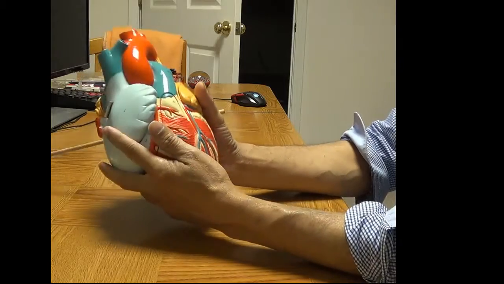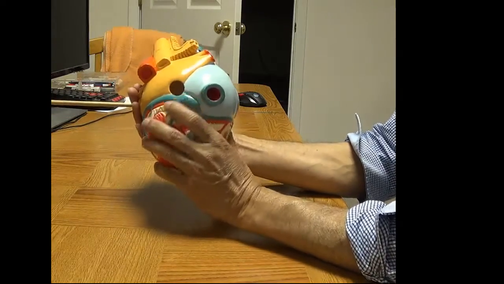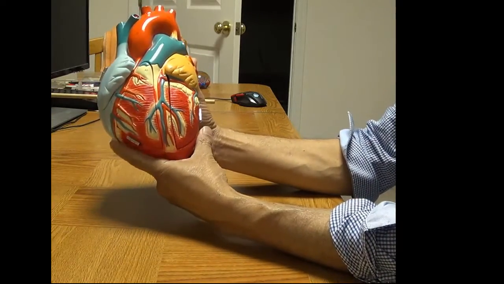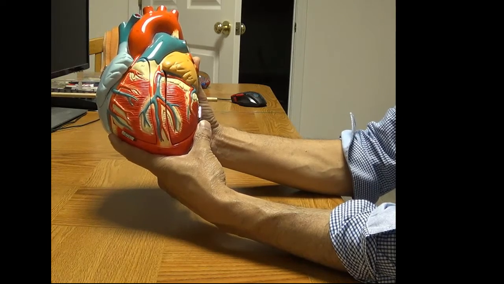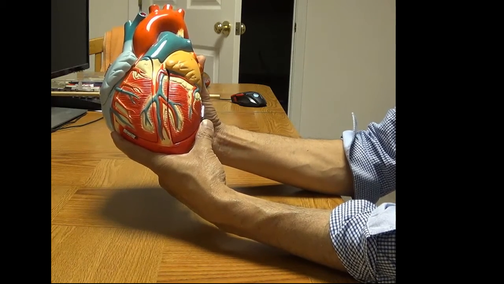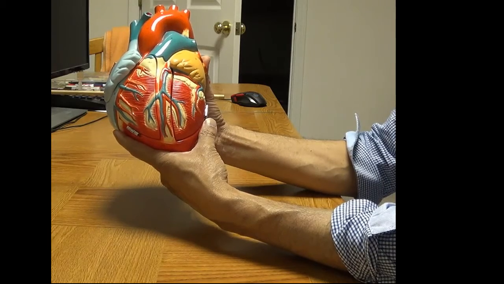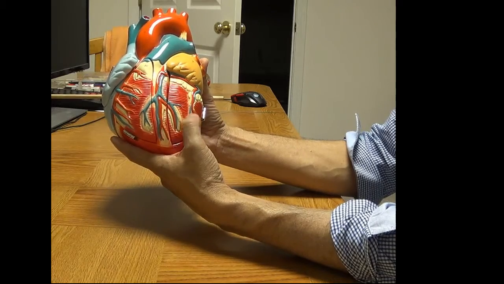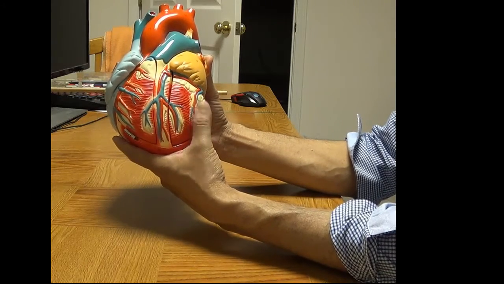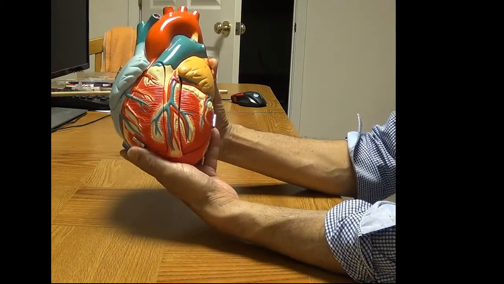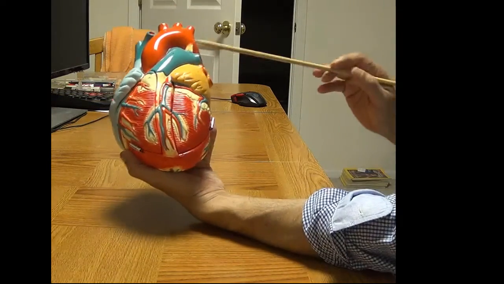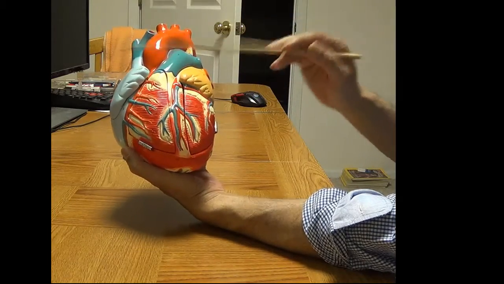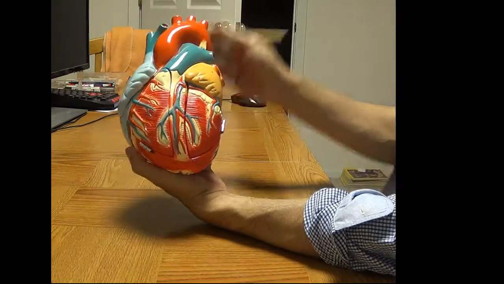Okay, so let's quickly go over. So this is how the human heart looks like. It is a conical shaped organ located mostly in the left side of the thorax or thoracic cavity. Two-thirds of the heart is located in the left side and about one-third in the right side. That's why we say mostly in the left side. Okay, and this is the left side of the heart and this is the right side of the heart, and the heart has 4 chambers.